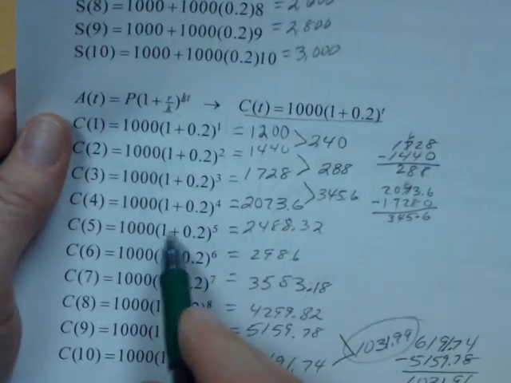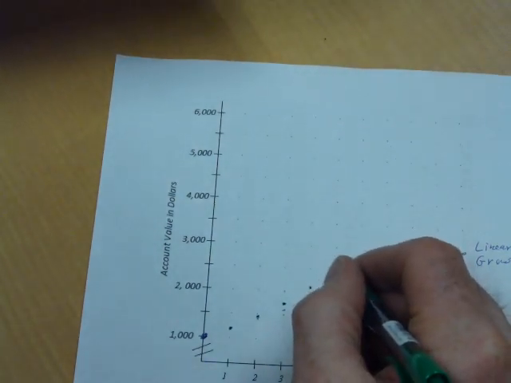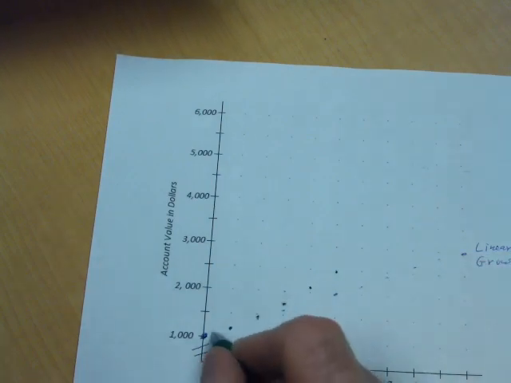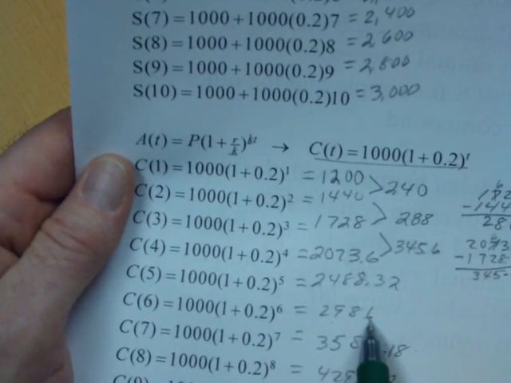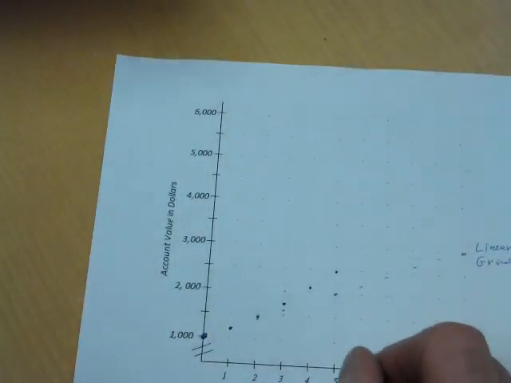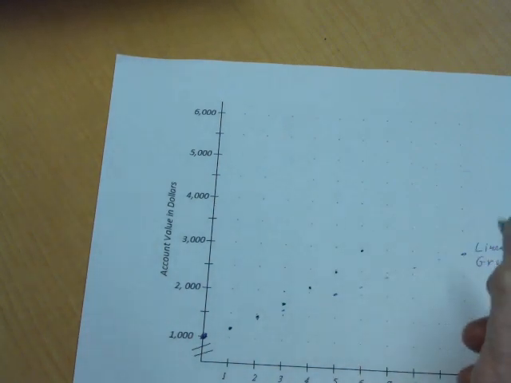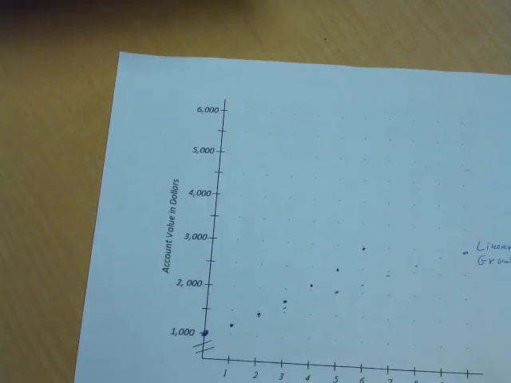And then year 5, we've got 2,488.32, really close to 2,500, just under 2,500. So that's right there. So you can see it's outpacing the linear a little bit. It's starting to curve up. The next year's 2986. That's just a smidge below 3,000. So here at year 6, we're almost to 3,000, where it took 10 years to get to 3,000 here.